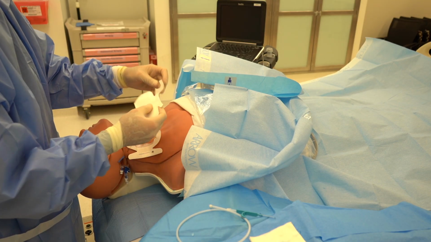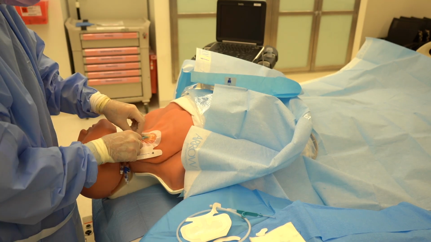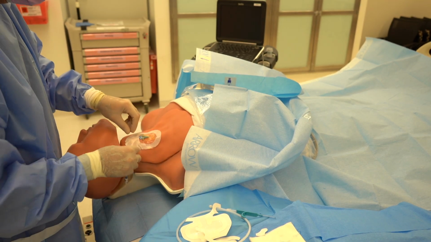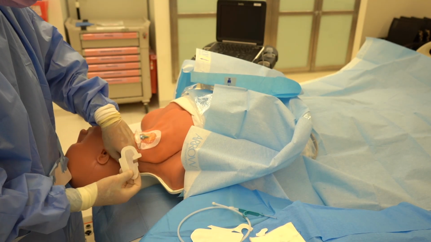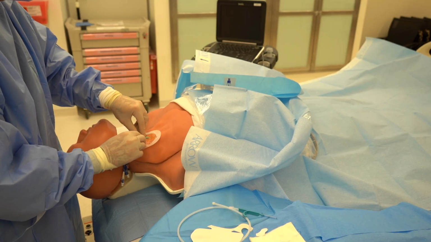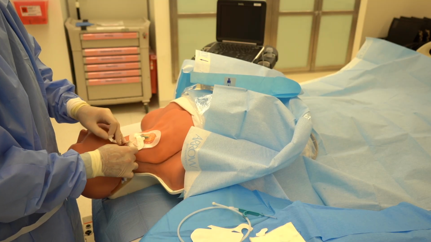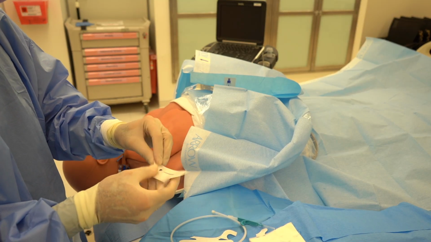There's little nuances to get these catheters and their tegaderms positioned to be less annoying to patients. But upon completion of our tegaderm placement, and then take care of our sharps, reposition our patient.